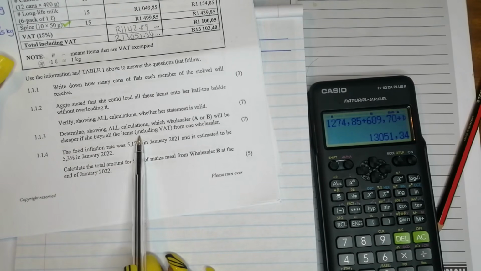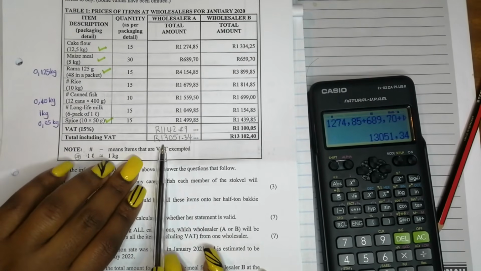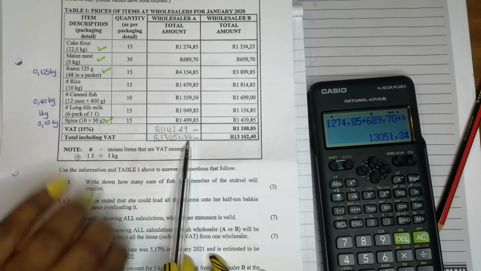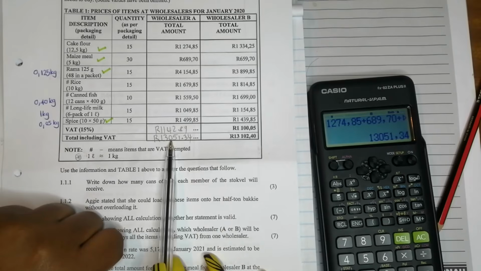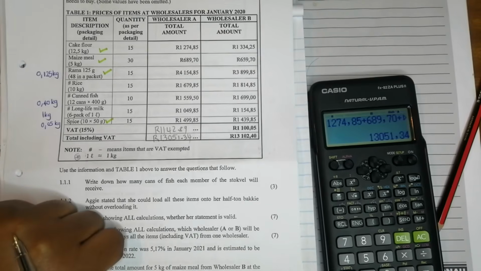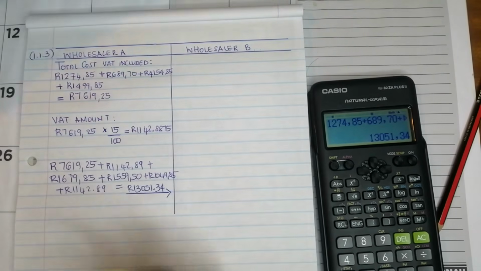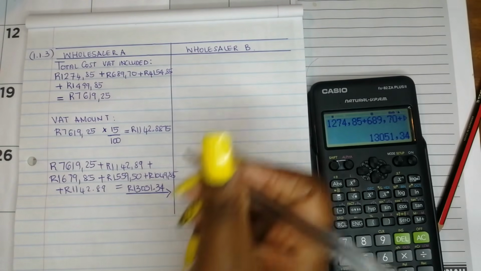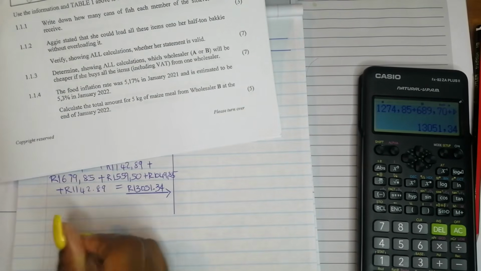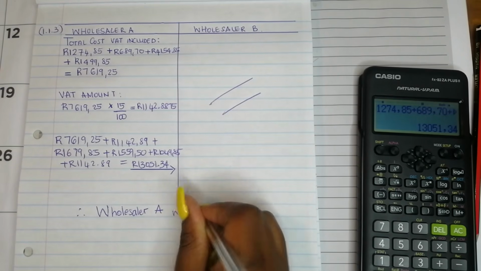if she buys all the items including VAT from one wholesaler? So when we compare these values, which wholesaler is cheaper, guys? Wholesaler A is cheaper, right? So we've got 130 and we've got 131. So 130 is the cheaper amount, right? So wholesaler A is cheaper. I didn't have to do this because it was already calculated for us. So therefore wholesaler A will be cheaper.